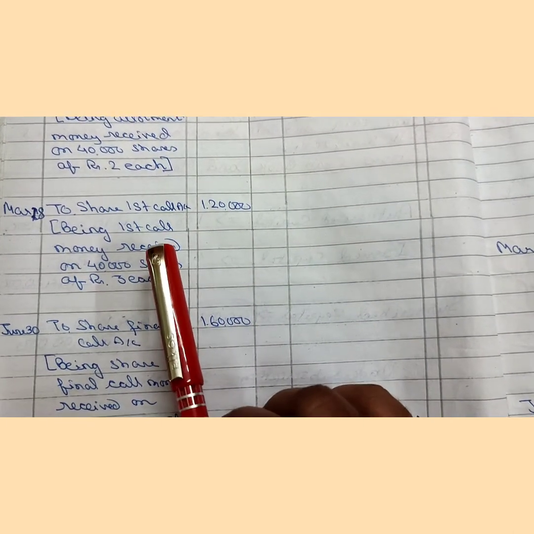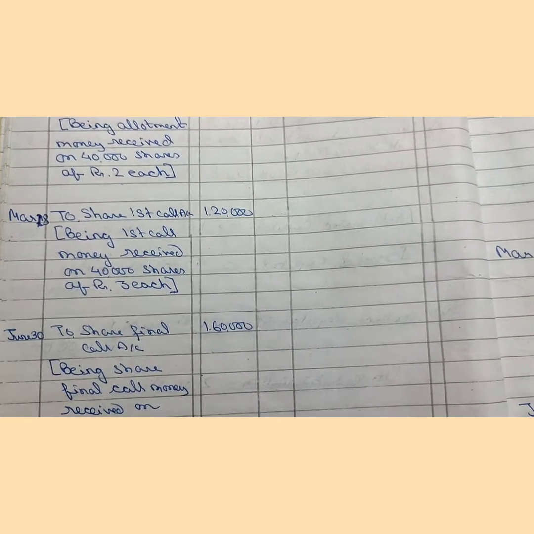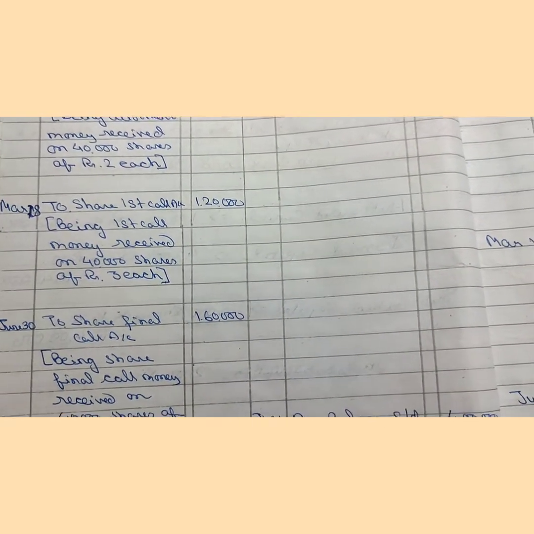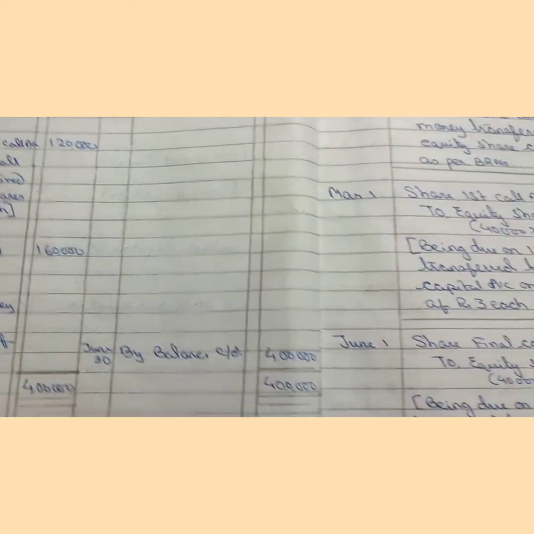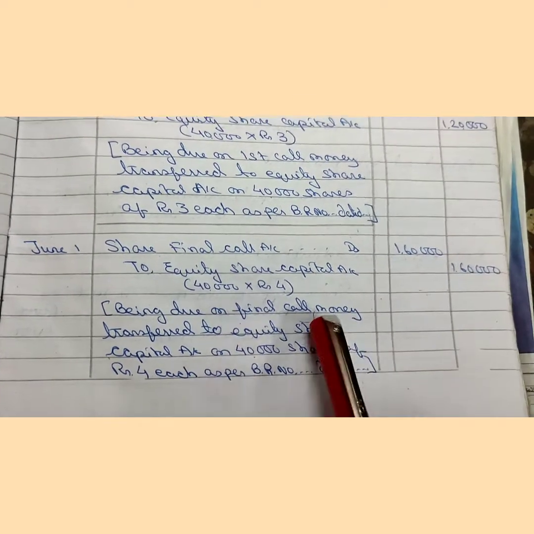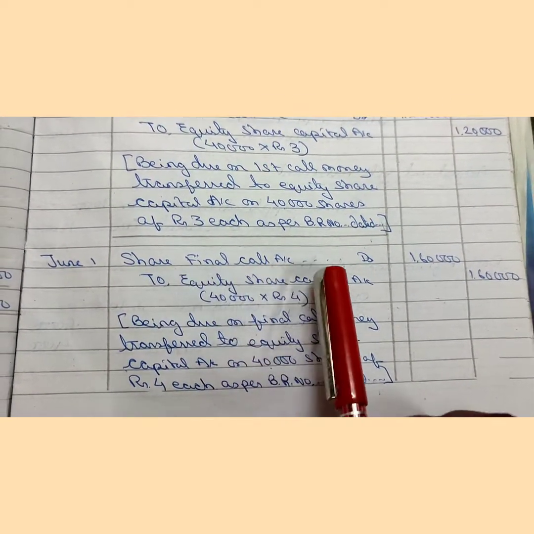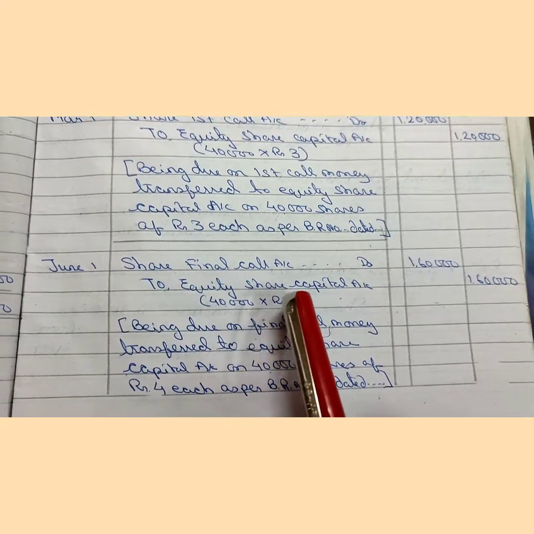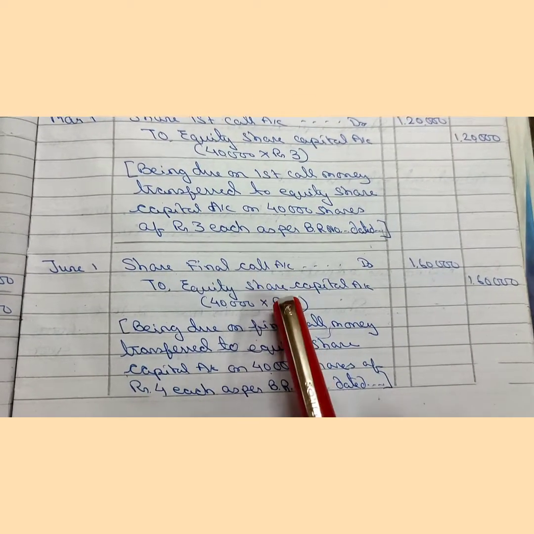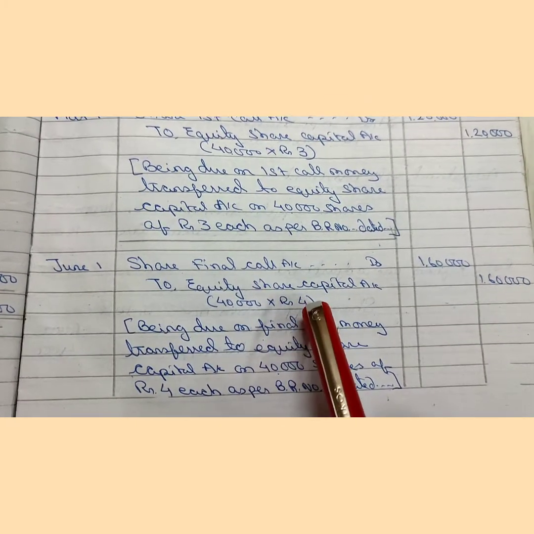Next part is final call. Final call has been made, so first we have to pass the due transfer entry, and we have to do it in our journal. In the journal, on June 1, share final call account debit to equity share capital account. Per share final call is rupees 4.